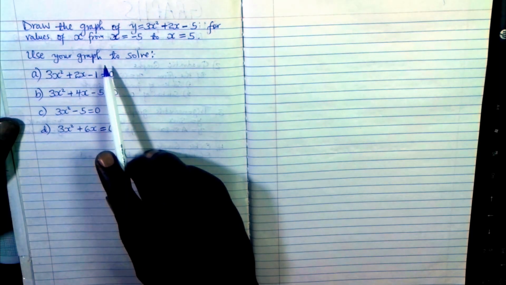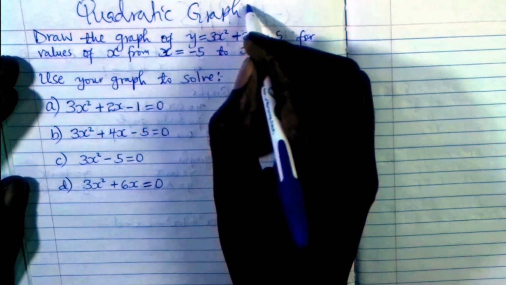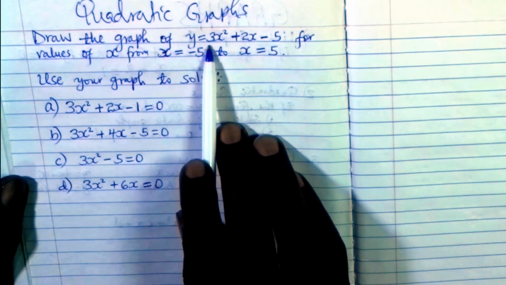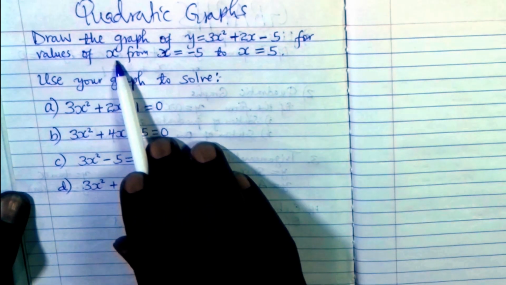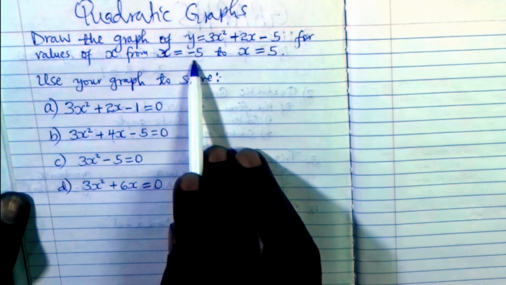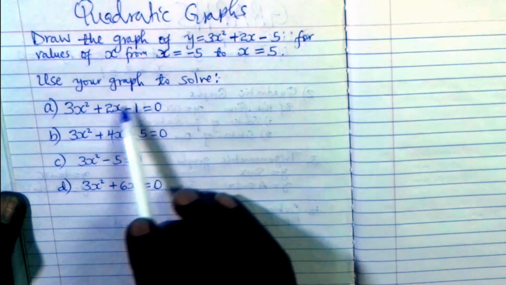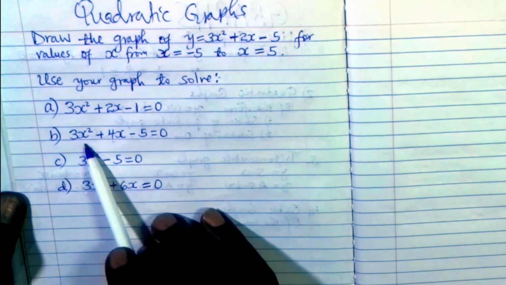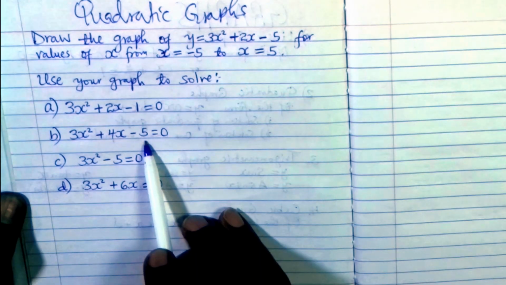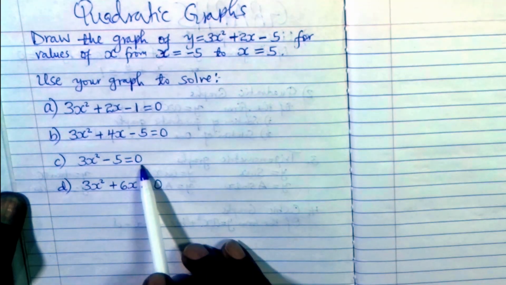So we have a question on quadratic graphs. This is a question on a quadratic graph or function. Draw the graph of y is equal to 3x squared plus 2x minus 5 for values of x from x is equal to minus 5 to x is equal to 5. And use your graph to solve 3x squared plus 2x minus 1 is equal to 0. Then 3x squared plus 4x minus 5 is equal to 0. And then 3x squared minus 5 is equal to 0.